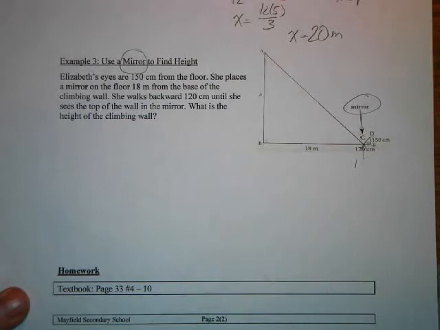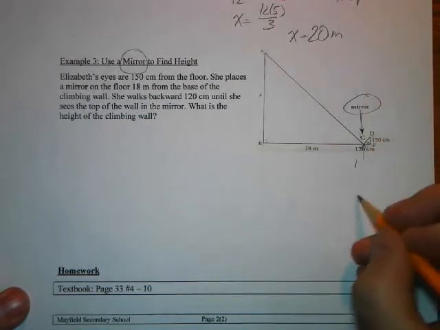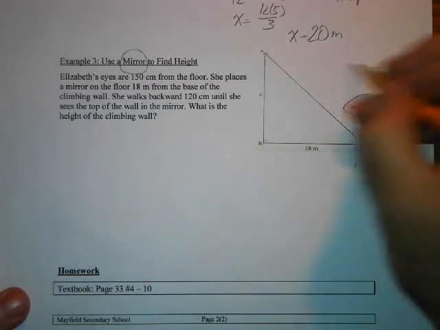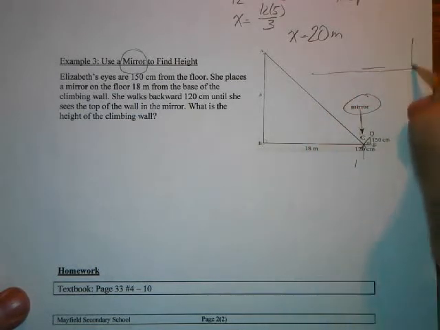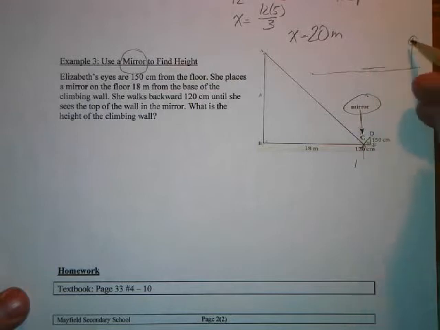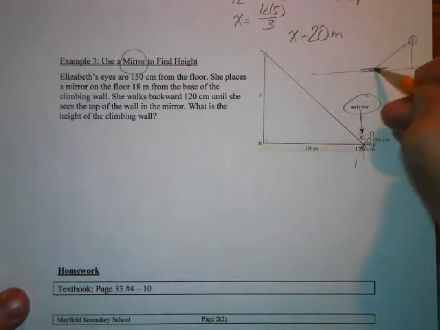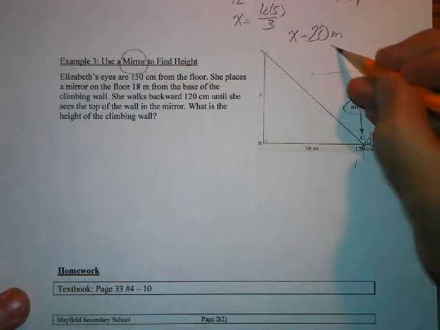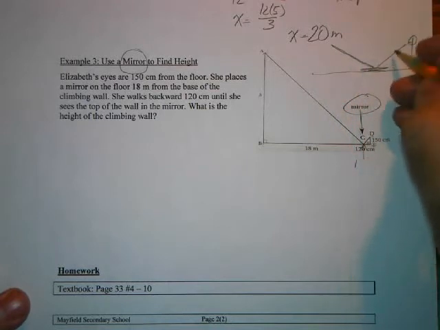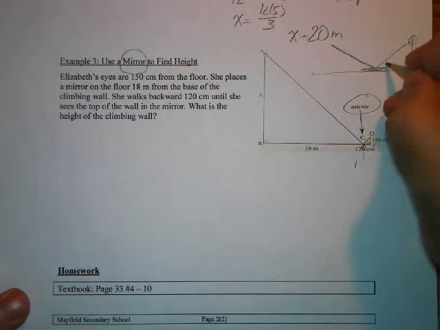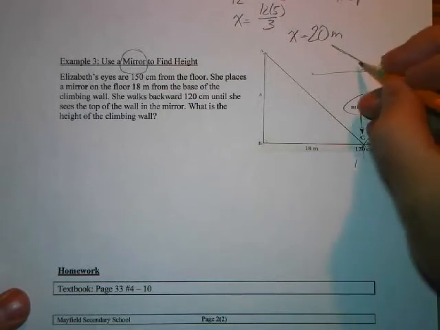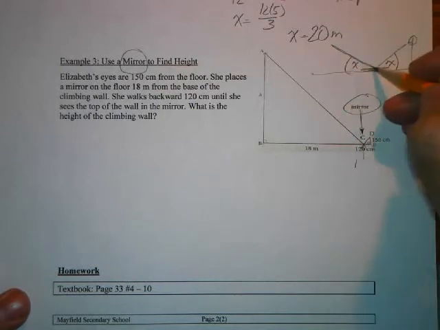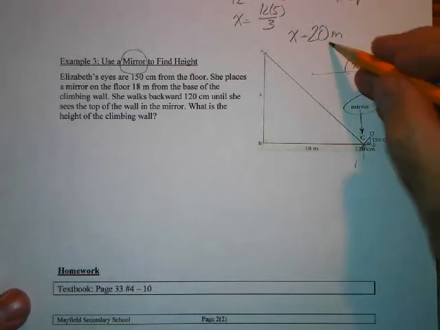Now, the property of the mirror, it's kind of hard to see there, but if you had a mirror on the ground, and you're looking at it from your eyes, if you look down like that, the property of a mirror is that whatever this angle is here, call it X, is the same angle that your vision kind of bounces off.